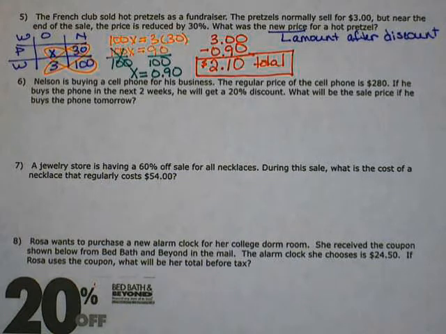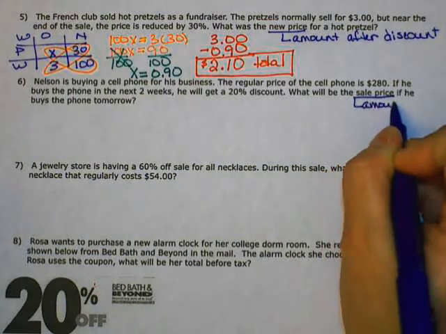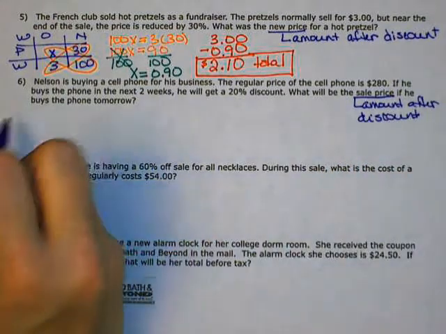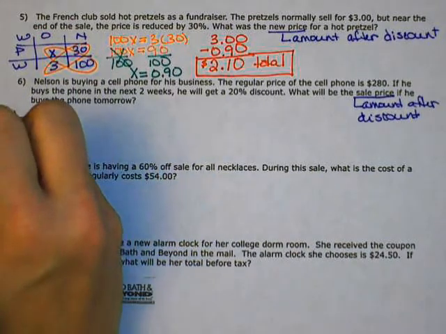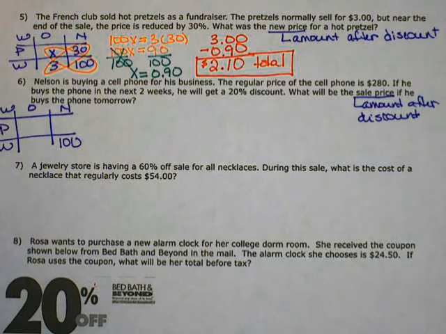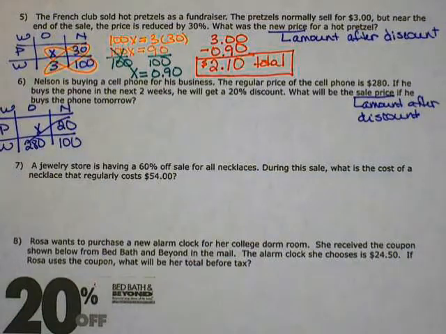Let's try number 6. Nelson is buying a cell phone for his business. The regular price of the cell phone is $280. If he buys the phone in the next 2 weeks, he will get a 20% discount. What will be the sale price if he buys the phone tomorrow? Well, again, the sale price is the amount after the discount. So we need to set up our proportion one table to determine the amount of discount, actually. And remember, the percent always goes over 100. The original cost of the phone is $280. We will cross multiply.